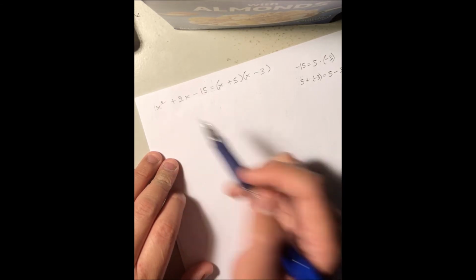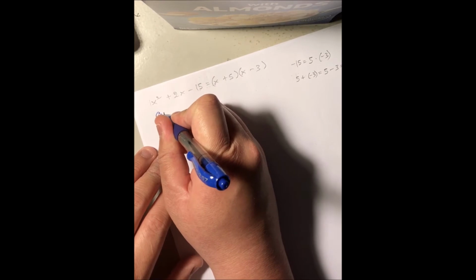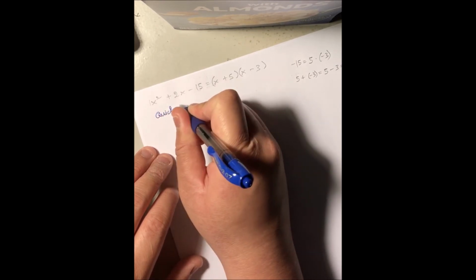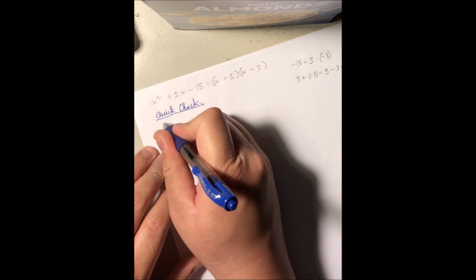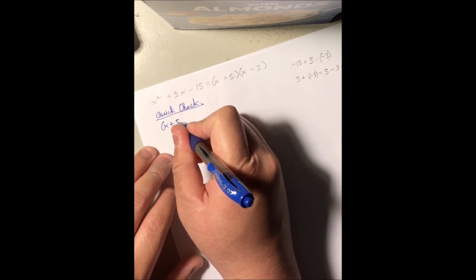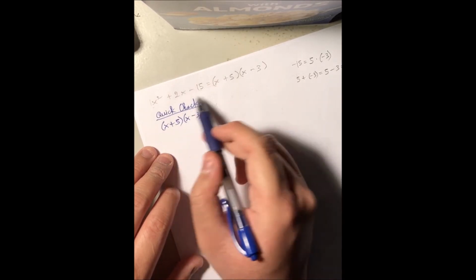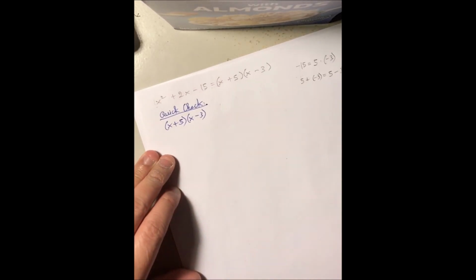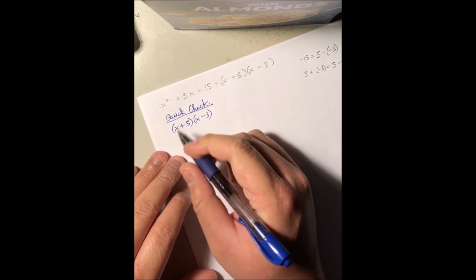So to be sure, to check to see if these two binomials really are the factor form of this expression, just follow everything back in. So if I were to do some quick check to see if x plus 5 multiplying x minus 3 is going to give me back the expression on the left, I'm just going to FOIL everything back out.